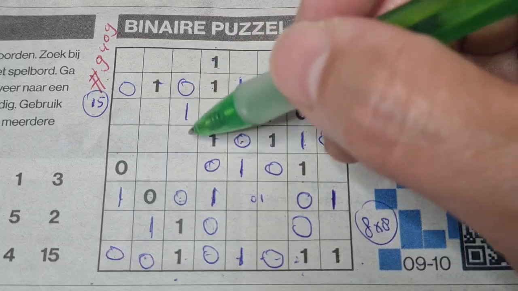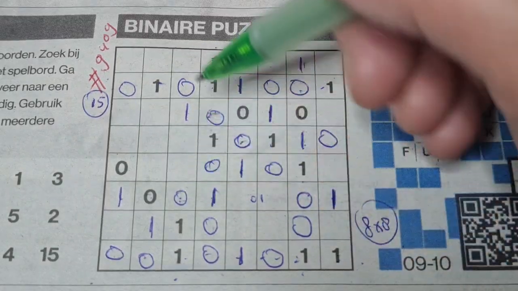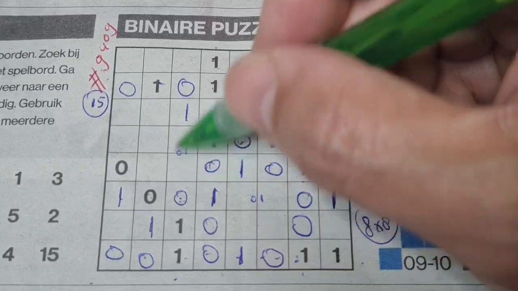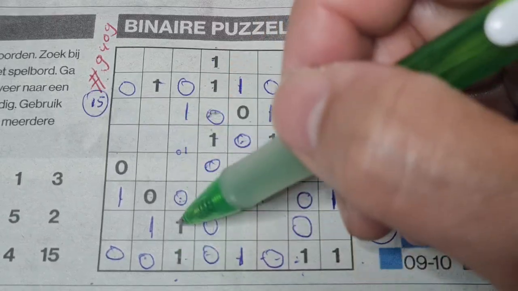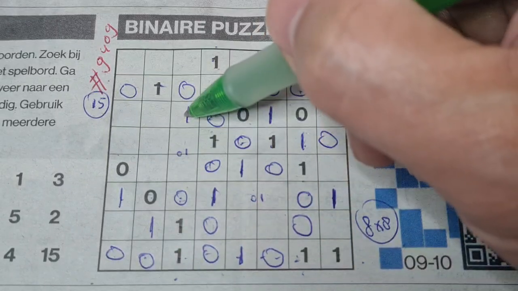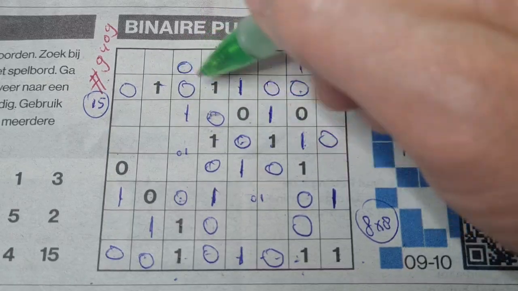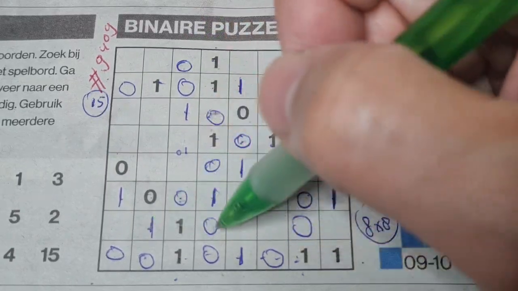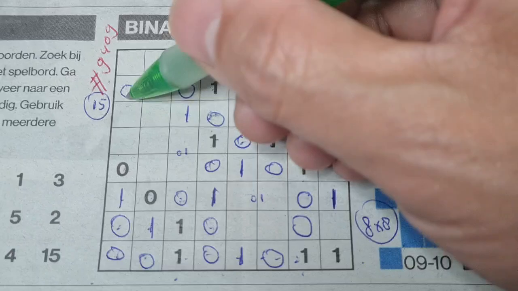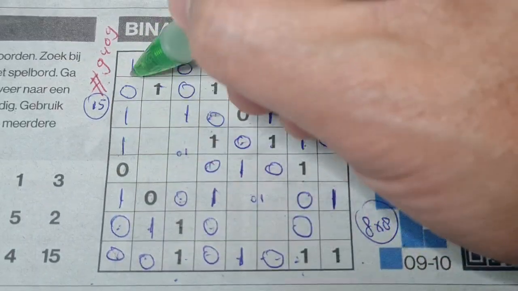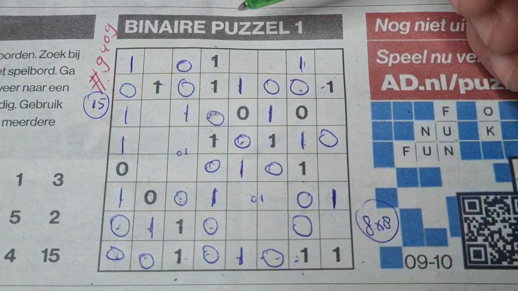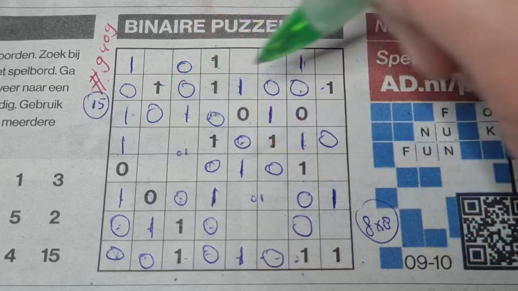Then I know between a zero and a one with 2 empty boxes between, there's always a zero and a one there, but I do not know in which order. So we have the first one, second one, third one, fourth one. So that box should be zero. Double one, here zero, there zero. 1, 2, 3, 4 zeros, so the rest are ones. Between the ones comes a zero.